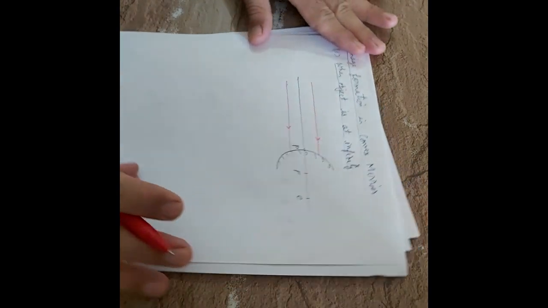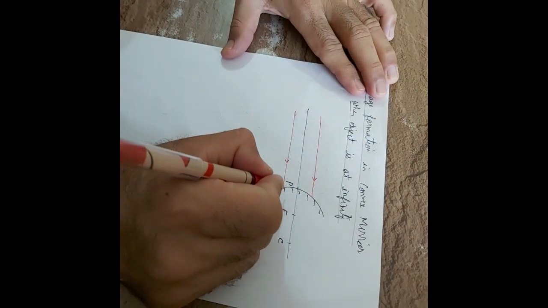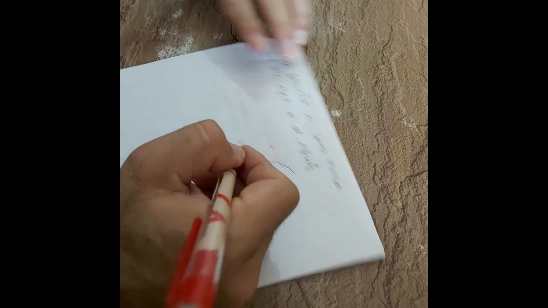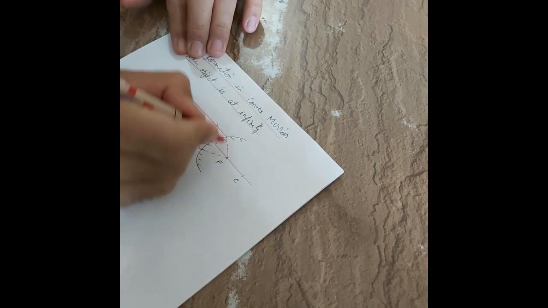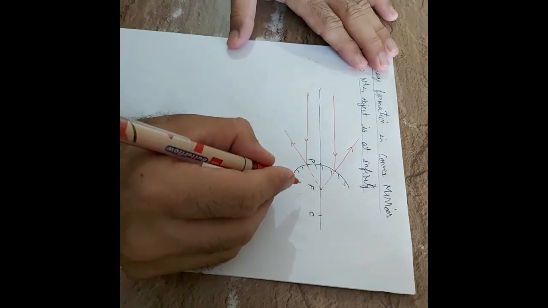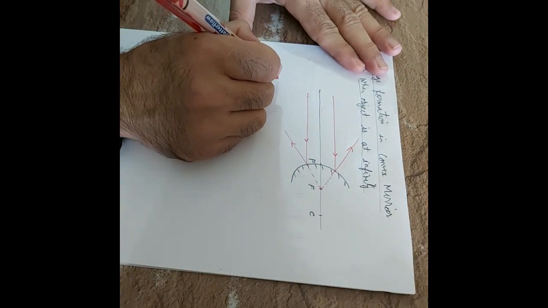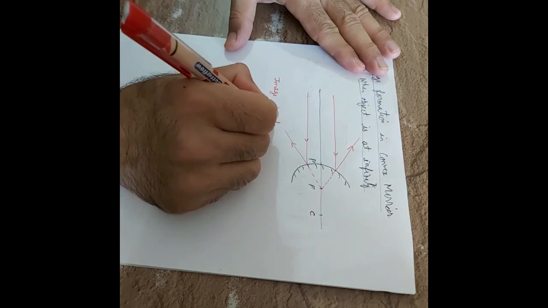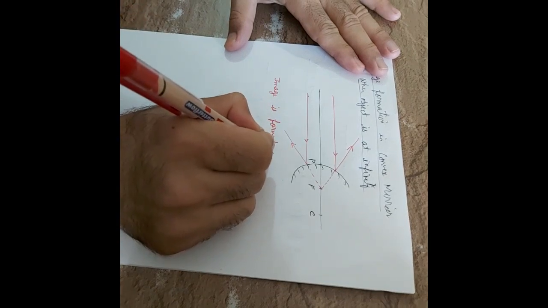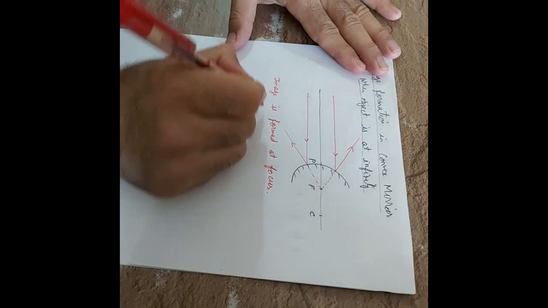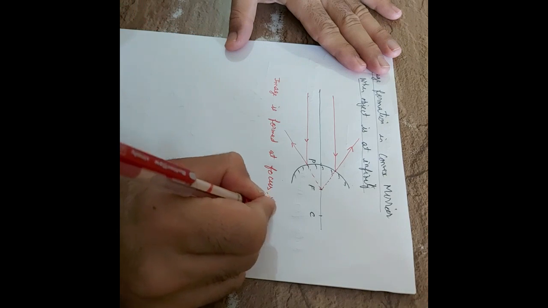So what will happen in this specific case? In this case, the rays of light appear to pass through focus. So what we can say? We can say that image is formed at focus, and nature of the image is virtual.